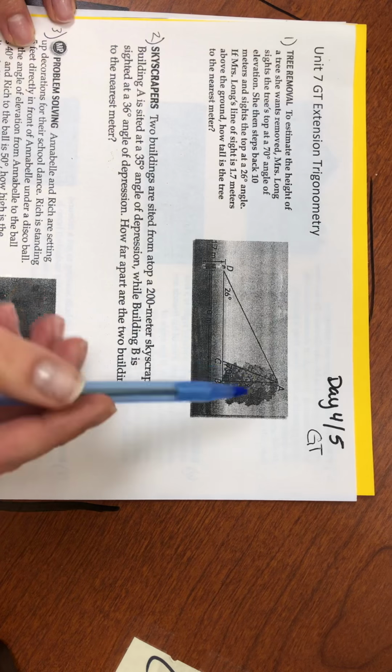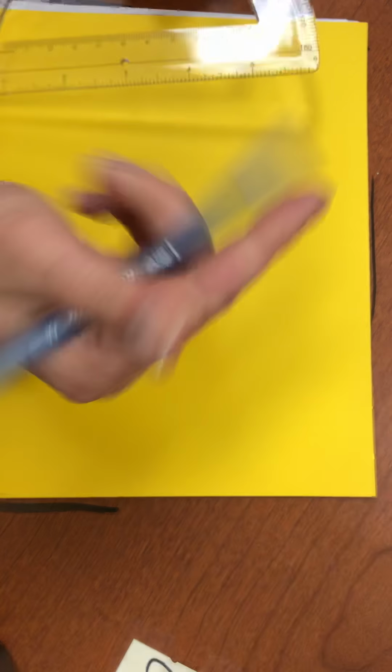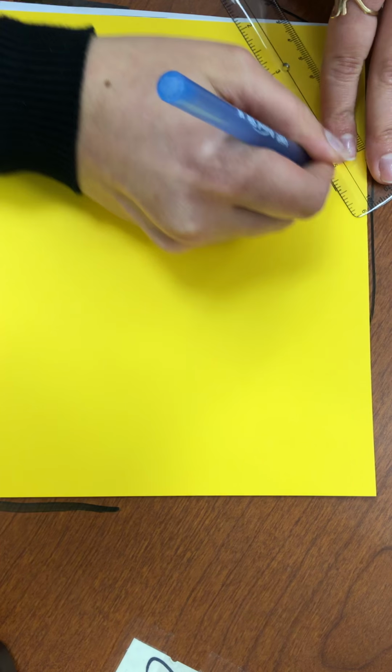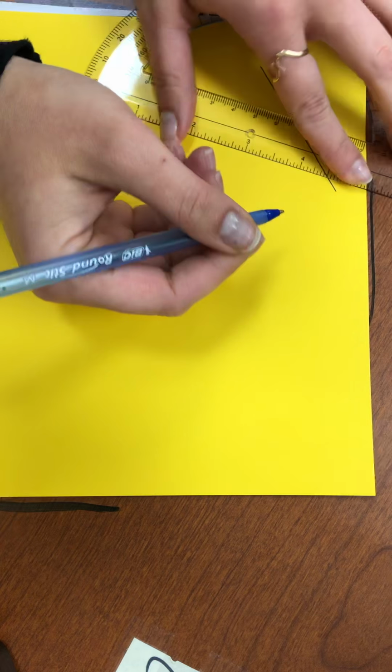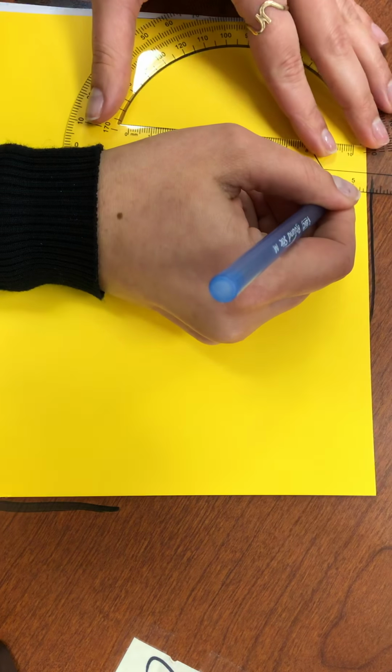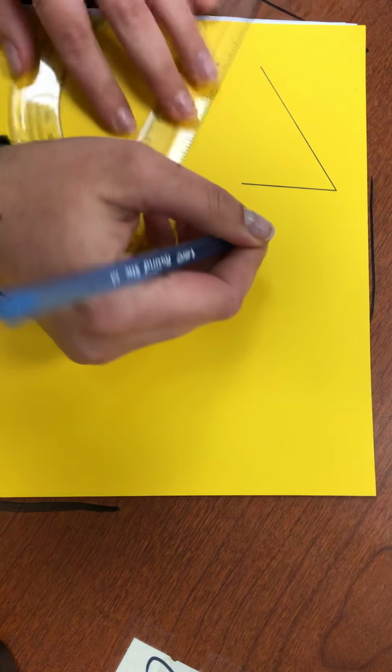So we have to find out how tall the tree is. This same picture we have here, I'm going to draw it on this paper. So we have our two right triangles. Draw the picture.